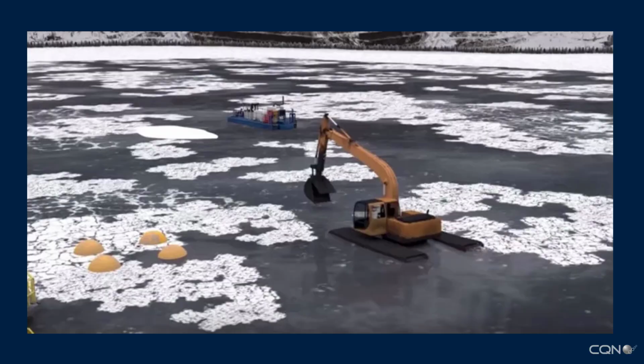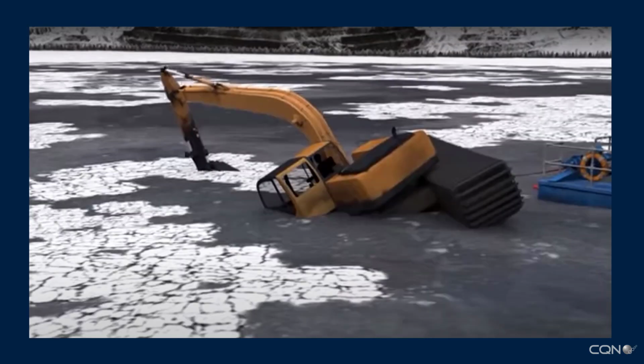In this incident, a contractor was hired to remove ice from an industrial pond. As the machine was working, and for various reasons that we'll come back to, the machine capsized, resulting in the death of a contract worker.